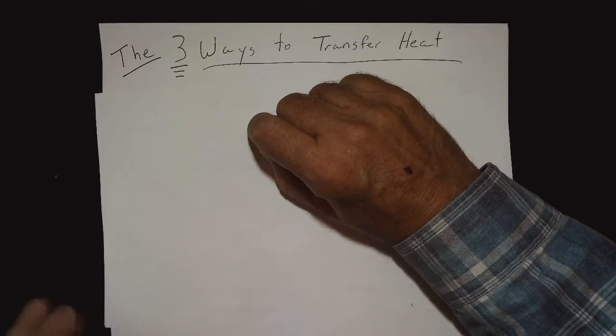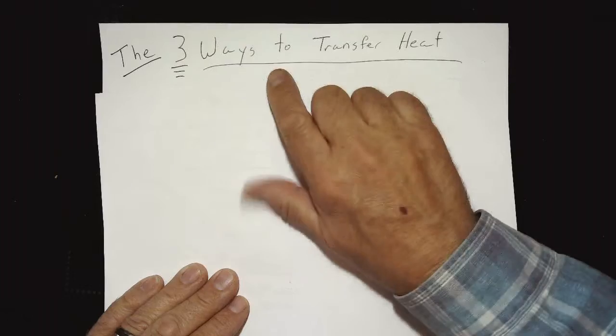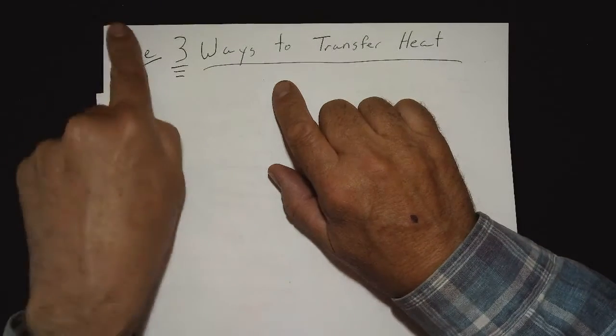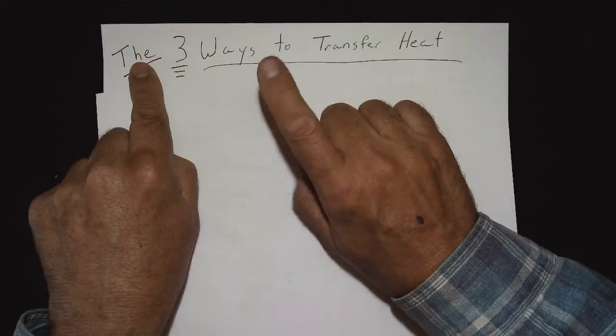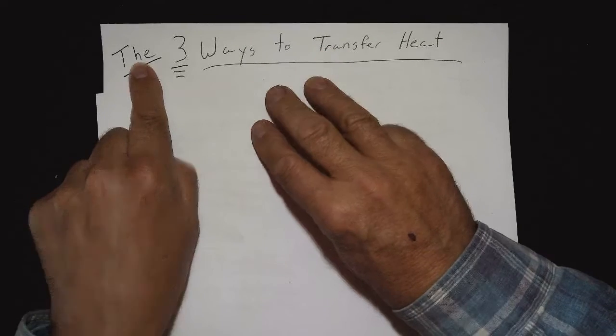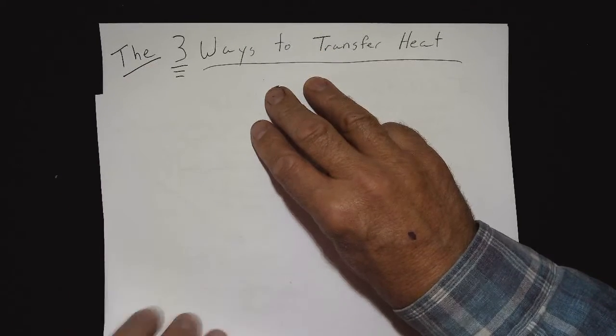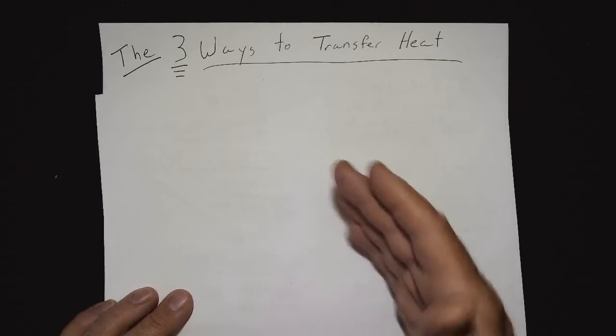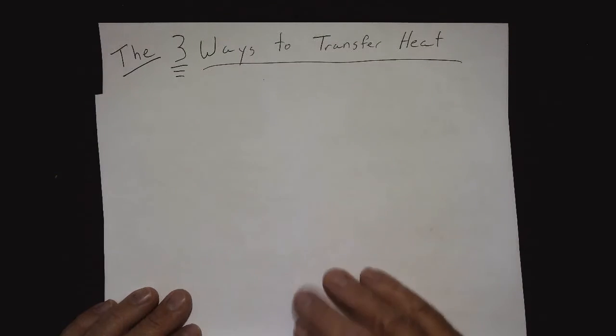Hello, Earth Science kids. I want to talk about the three ways to transfer heat, and I've said "the three" because there's really only three ways to transfer heat. So, what is heat? All right, what's the difference between a hot object and a cool object?